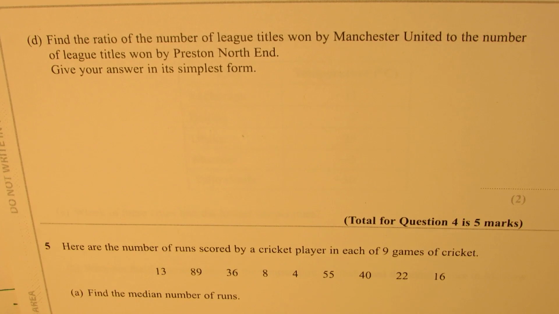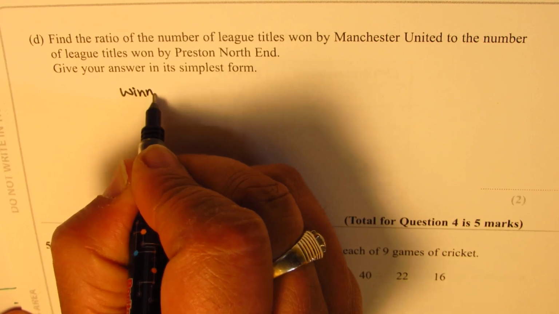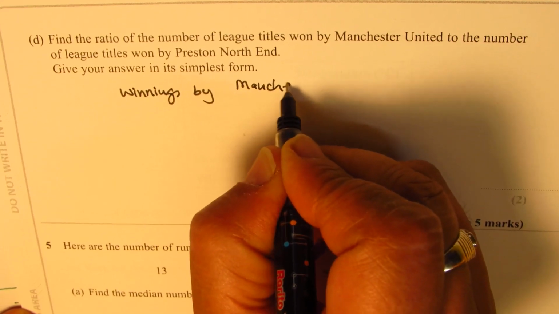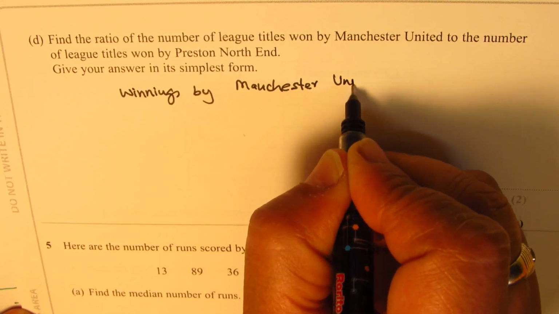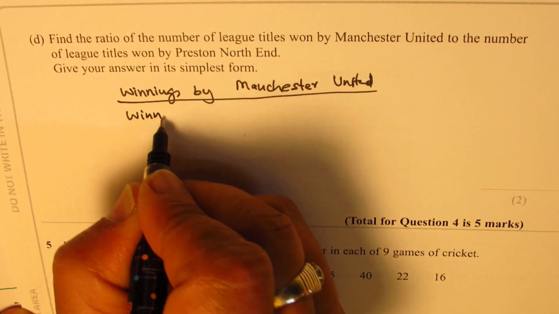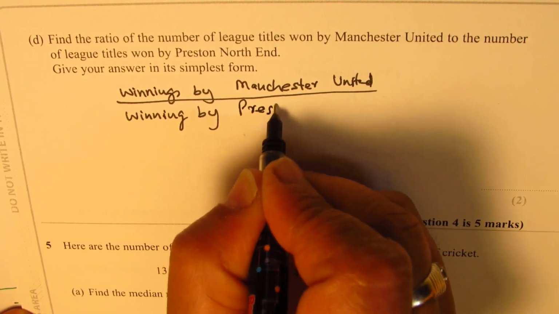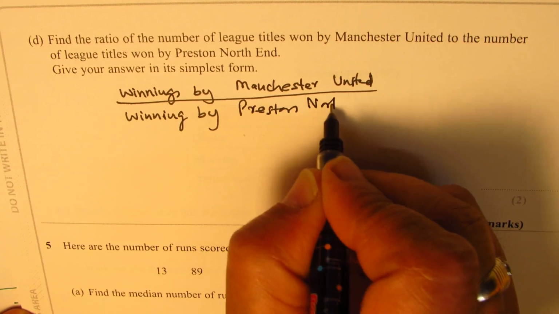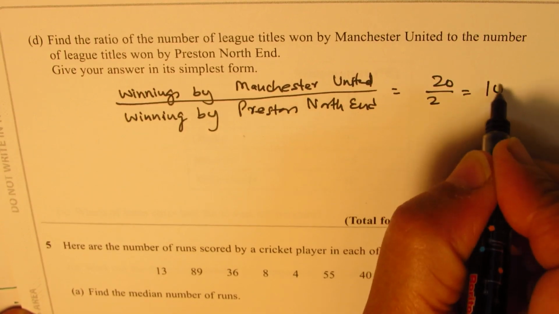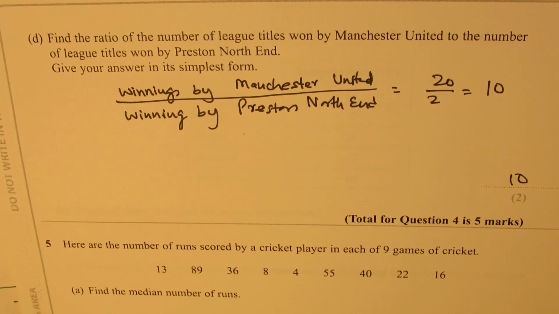Winnings by Manchester United divided by winnings by Preston North End, which is 20 over 2 and is 10, right? So in the simplest form, it is 10, correct? So that is how we can answer this question.